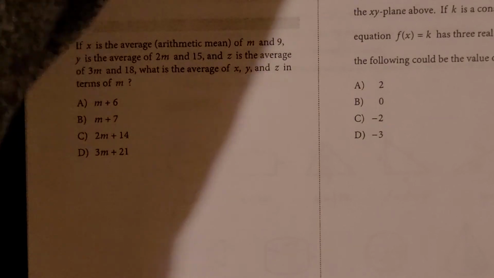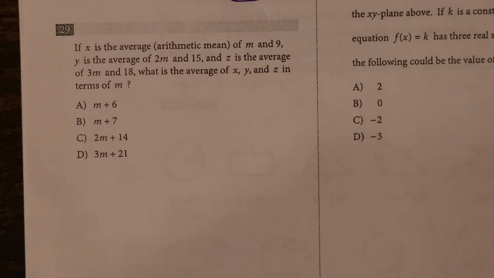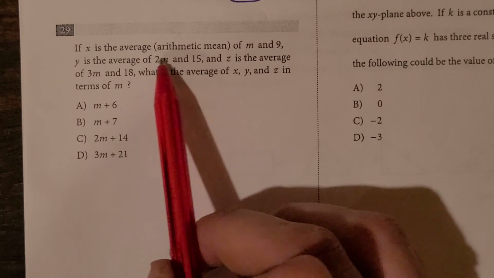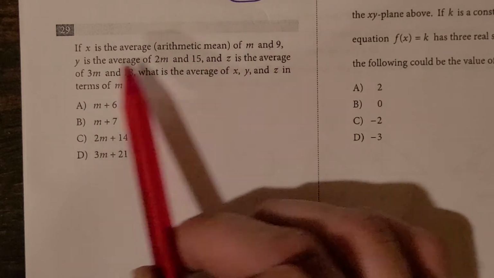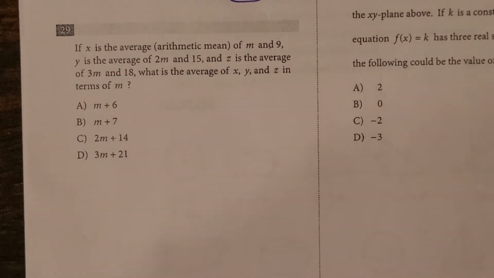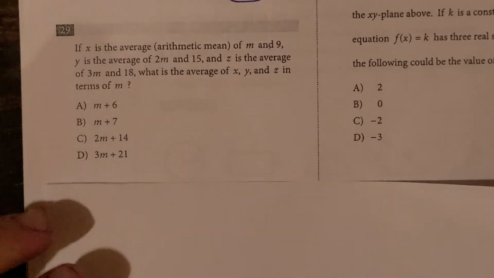All right. Number 29. Number 29 was a very tricky question as well. It's kind of long-winded, so people give up pretty quickly. And that's what they're looking to see. Are you going to persevere? So x is the average of m and 9. Y is the average of 2m and 15. Z is the average of 3m and 18. And you're trying to figure out the average of x, y, and z in terms of m.